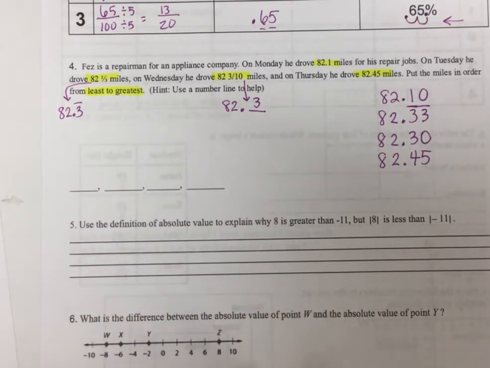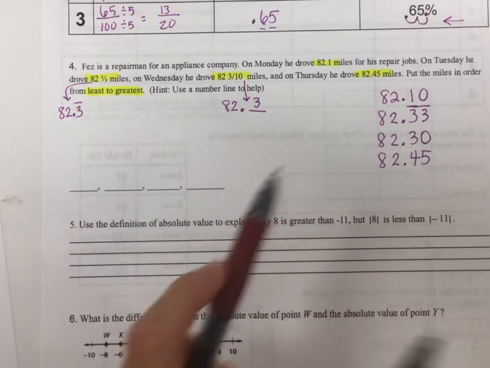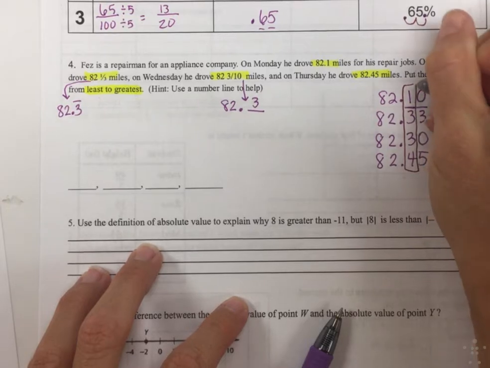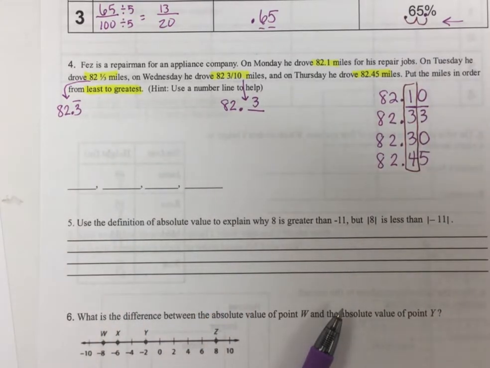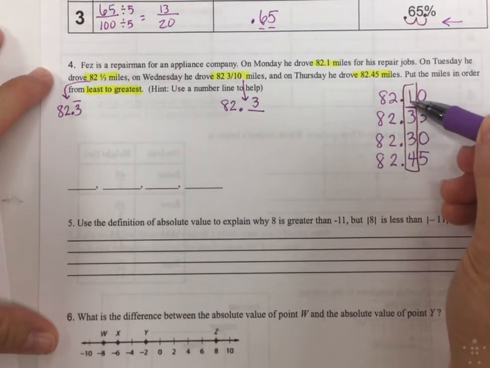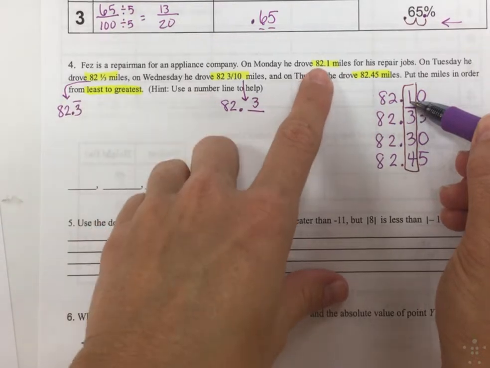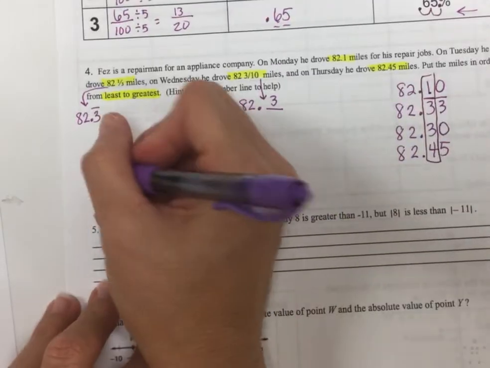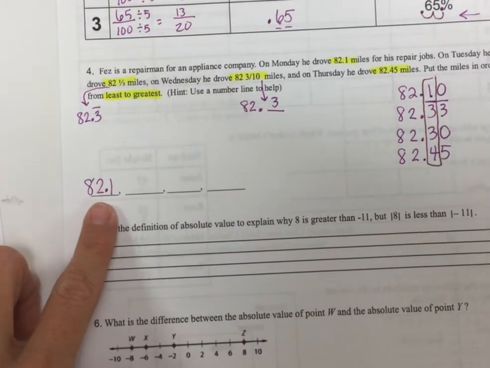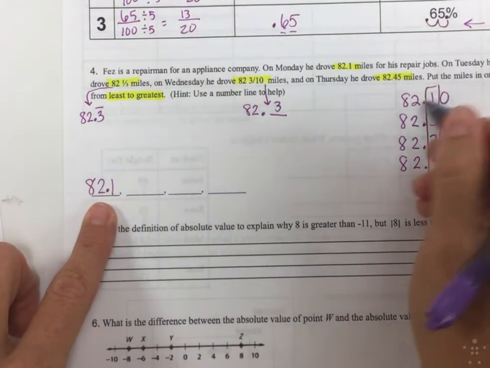Now these are all positive, so we're not worried about negatives. So if I look here, my whole numbers don't help me. So I've got to look at this part right here. That's the first thing I'm going to look at to see which is the smallest number, because that's going to be my lowest number. And that's going to be this 1. 1 is going to be my smallest, so that belongs to this 82 1/10. So I'm going to put that first, 82.1, because it's in the original form. Now this guy's done. I don't need him anymore.